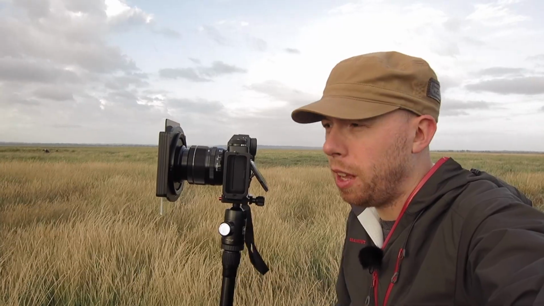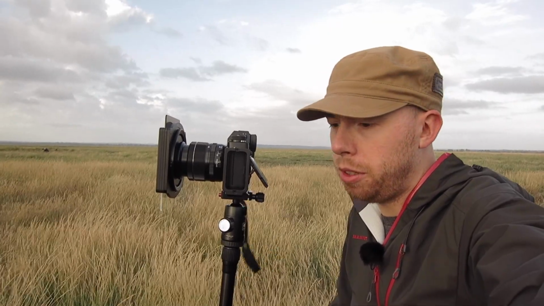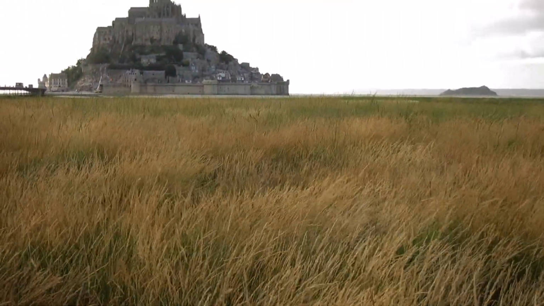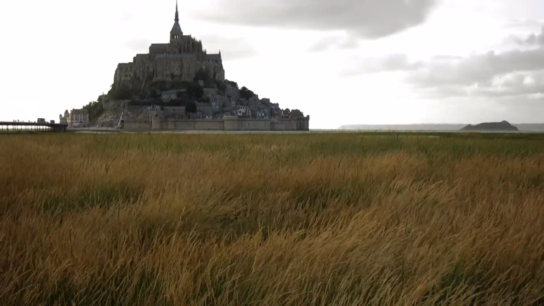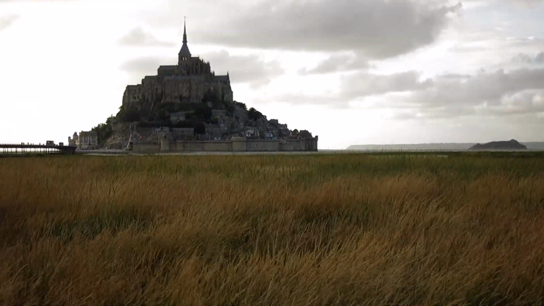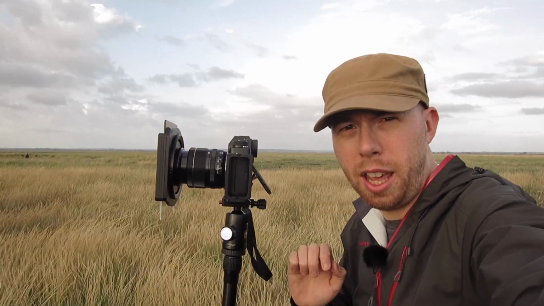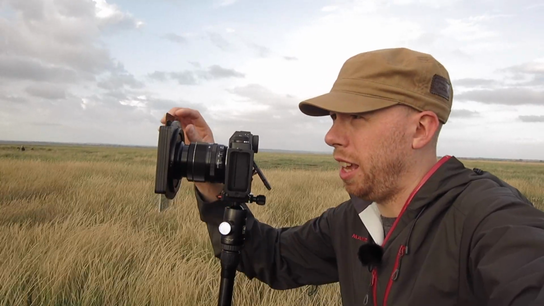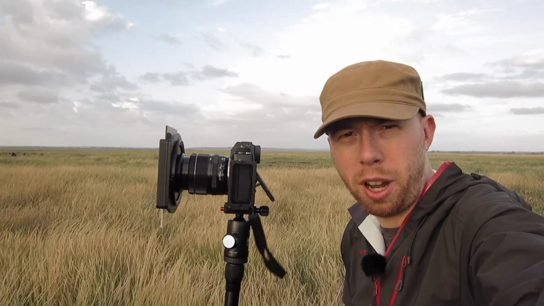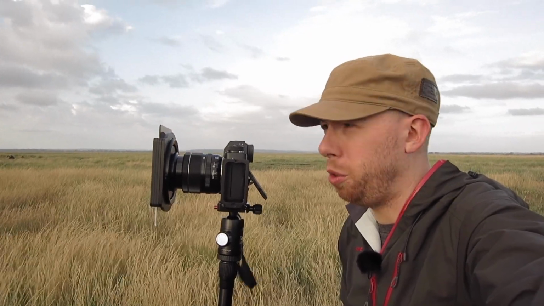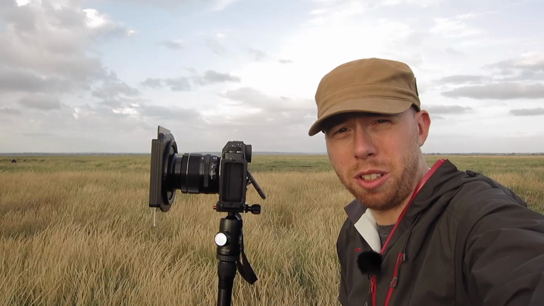So right now I've put up my camera on the tripod for a first picture here at the Mont Saint Michel. I am using some nice yellow grass in the foreground and I have the island in the background of the picture. I am also using a 10-stop ND filter as well as a 3-stop soft grad ND filter to darken the sky a little bit because it's very bright.